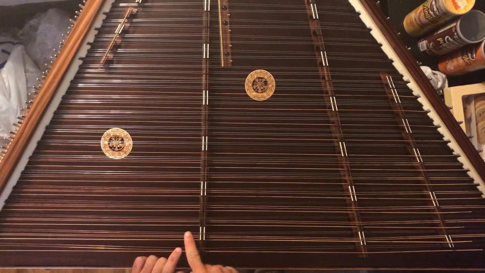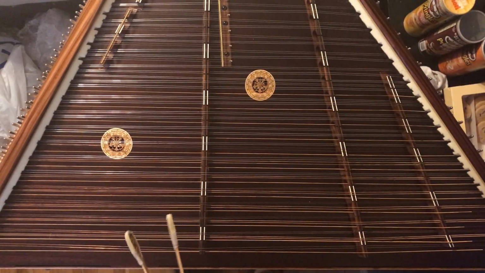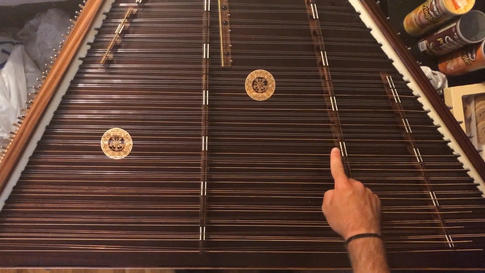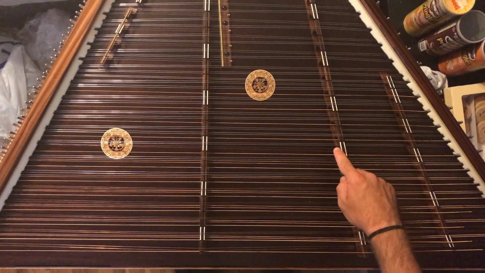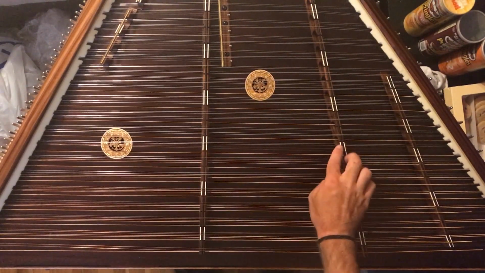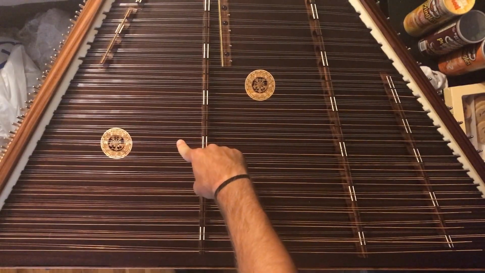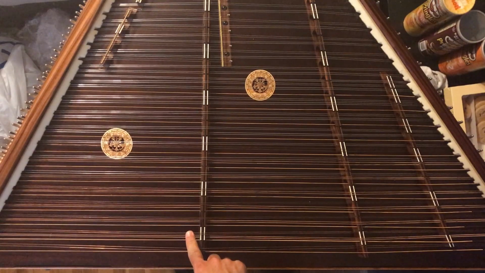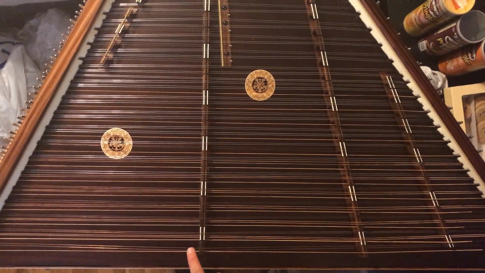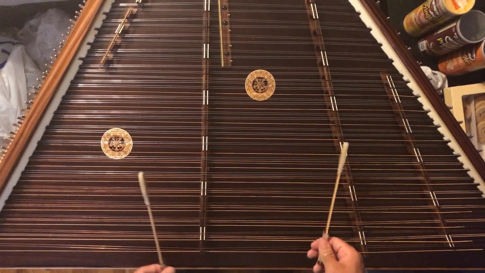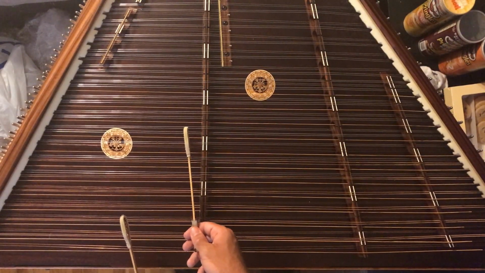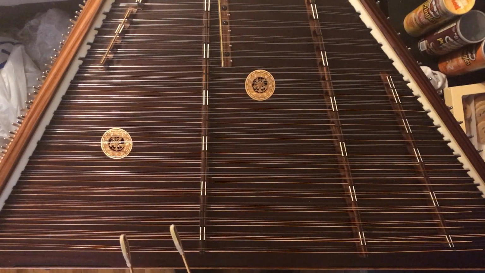below the marked course. So the easiest way to get to it is take the course you want to start on, go across the bridge, all the way across to the left side of the treble bridge, go down 2 marked courses, 1, 2, and then go down to the note below that. So again, go across, go down 2 marked courses, 1, 2, and then go to the note below that.